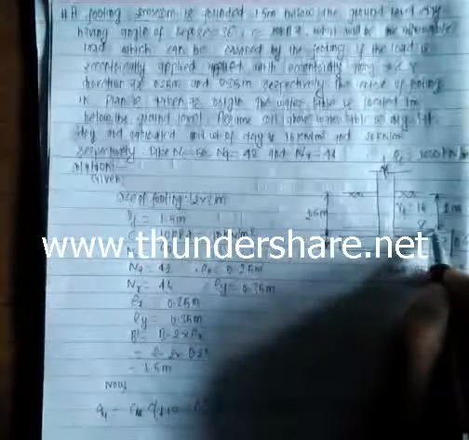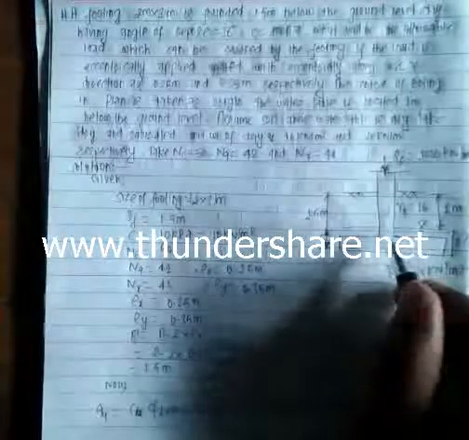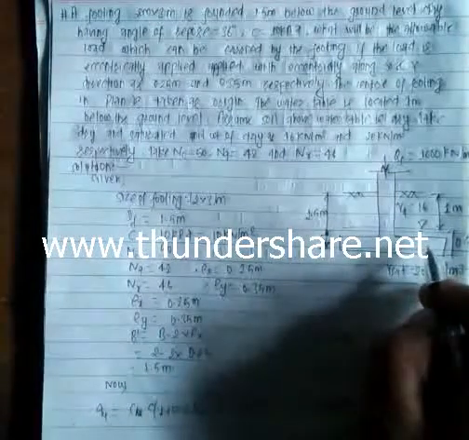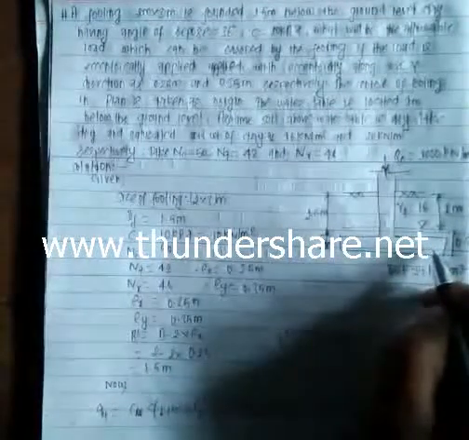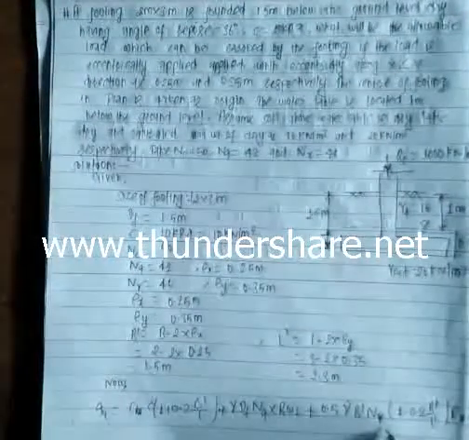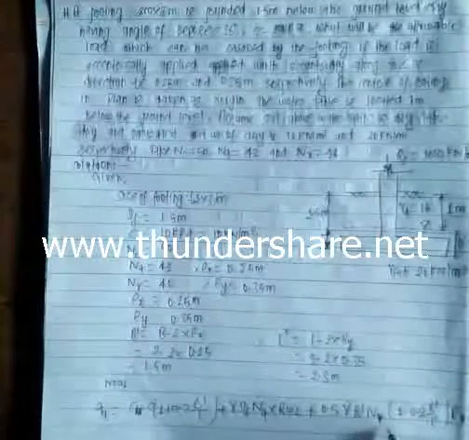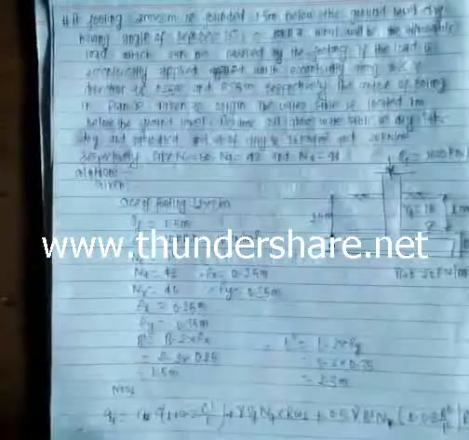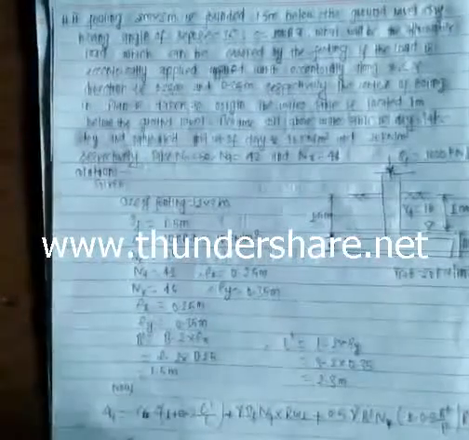So gamma in the Nq term is taken as the average unit weight, while in the gamma term it is taken as gamma sat. So let's find Rw1.